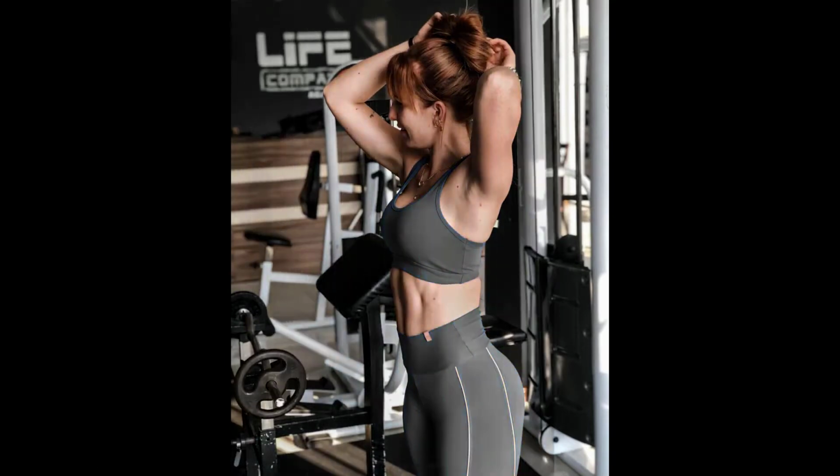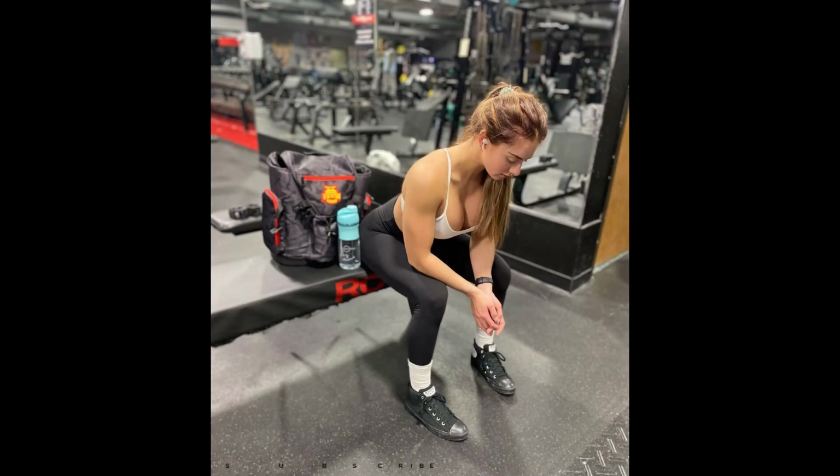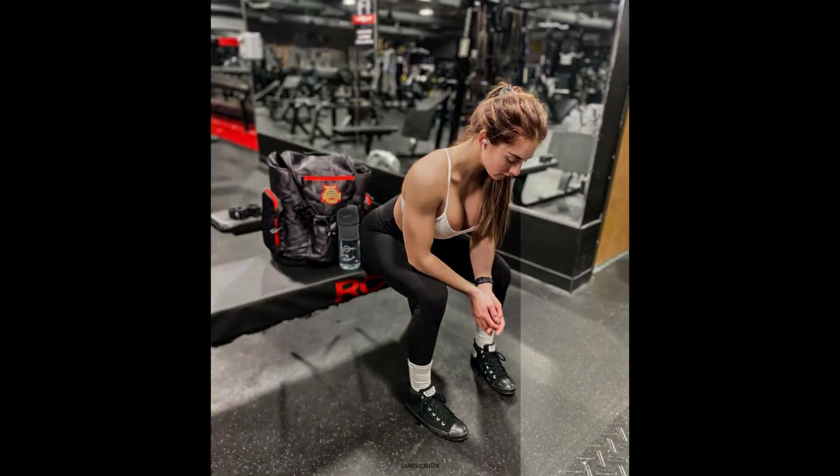In this video, I will show you how to edit fitness filters using Lightroom Mobile.